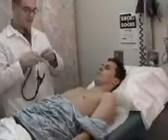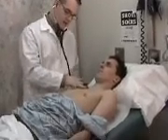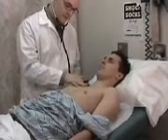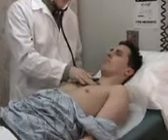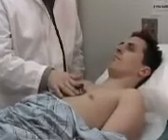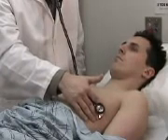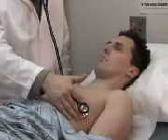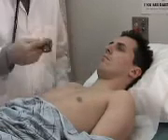Next, auscultation of the chest in the same manner as we did with the patient sitting over the aortic area, using the diaphragm, pulmonic area, tricuspid, and mitral. Again, if any murmurs are auscultated, you can follow these to the neck or the axilla.